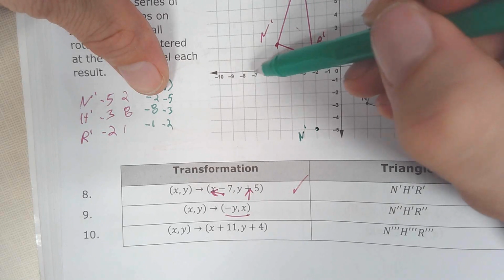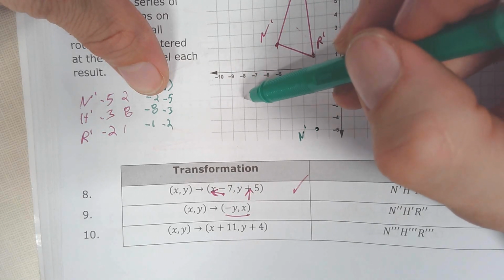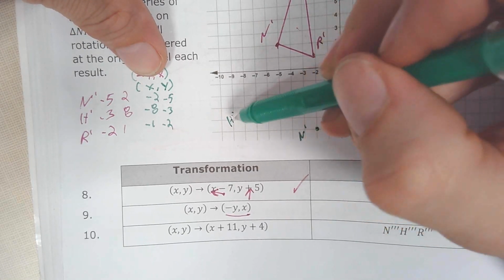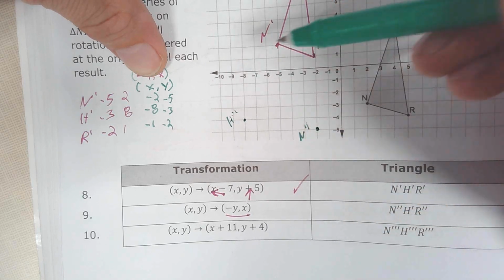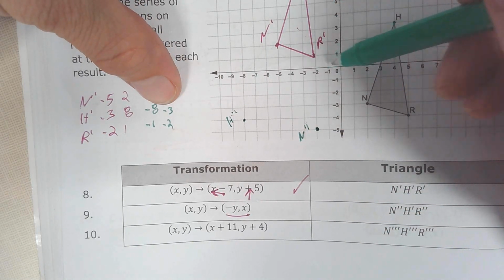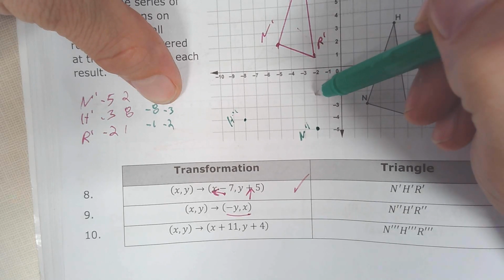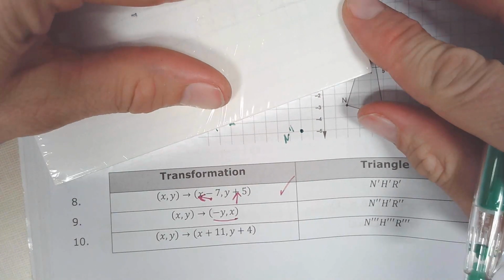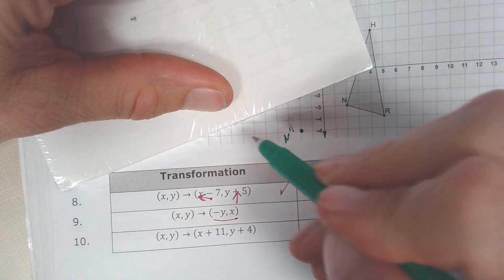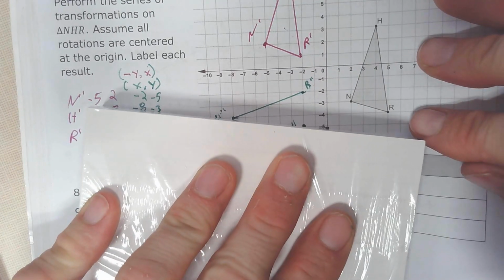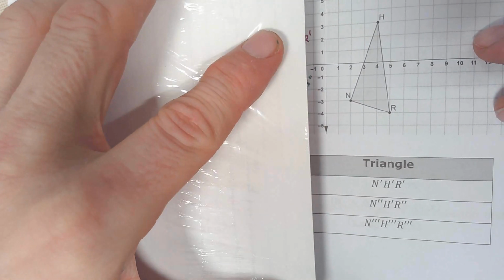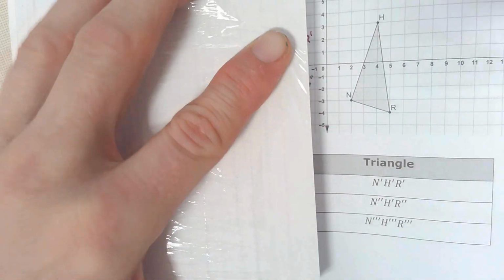And I have -8 and -3. That is my new h coordinate. And then that's going to be double prime. And then I'm going to have -1 and -2. And that is going to be my new r double prime. And then I'm going to go ahead and draw these two connecting, these two connecting, and then these two connecting. And then that will be that.